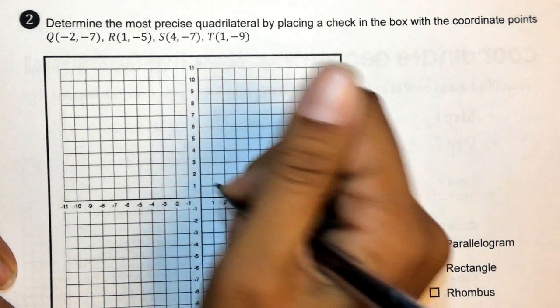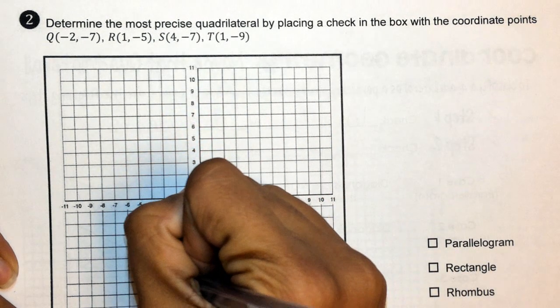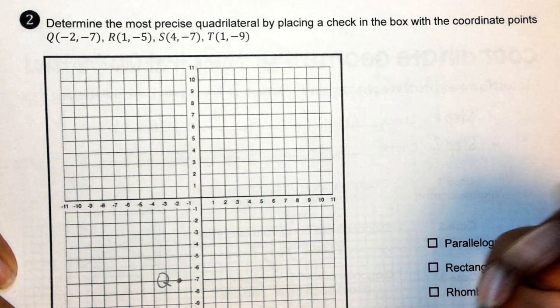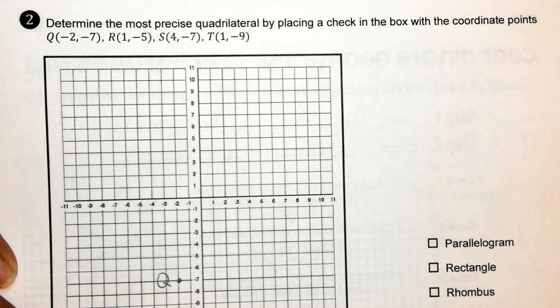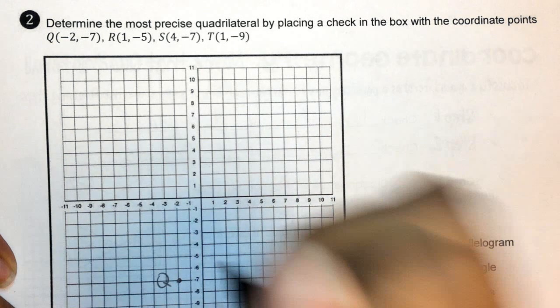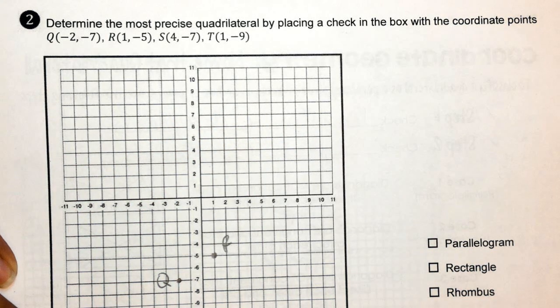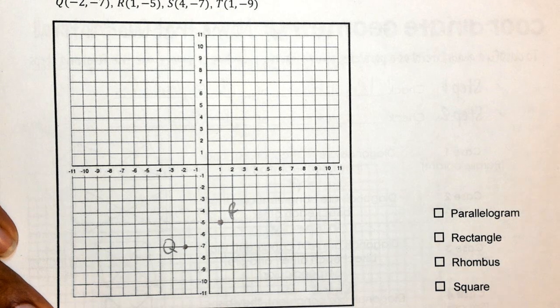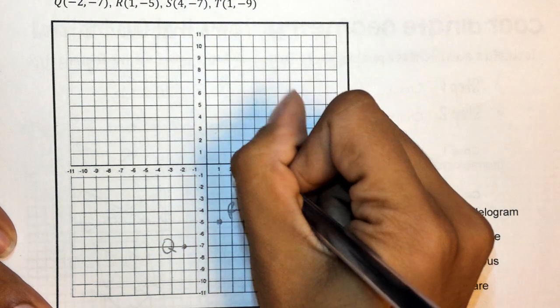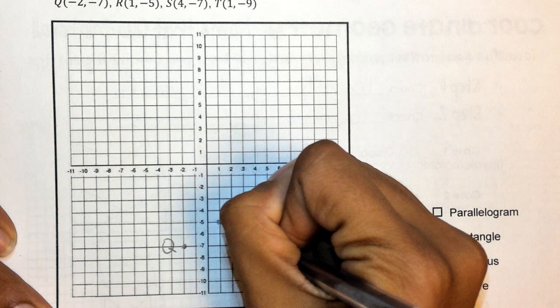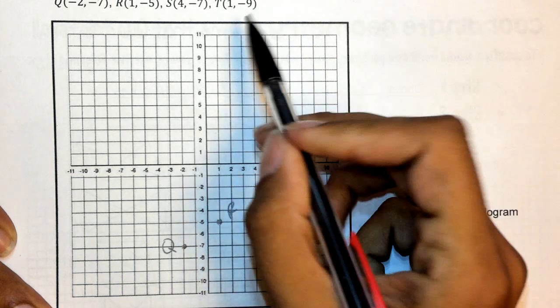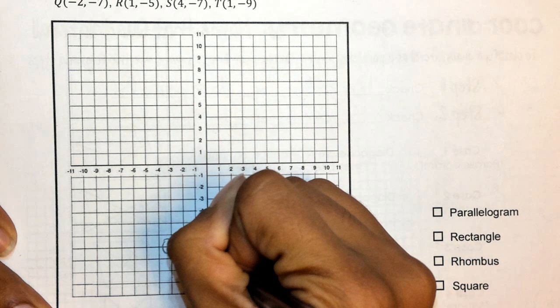So Q is -2, -7. Then we're going to have R at 1, -5. Please, again, make sure you're putting your points in the correct spots. And we have S at 4, -7. And T at 1, -9.